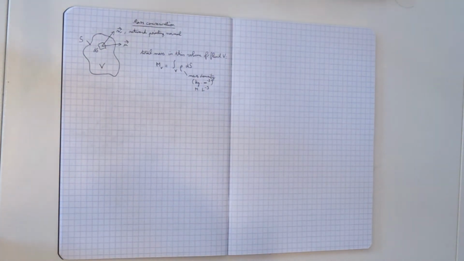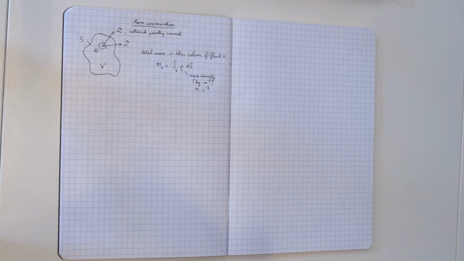Here we're interested in understanding how this mass changes within this volume of fluid to establish mass conservation.